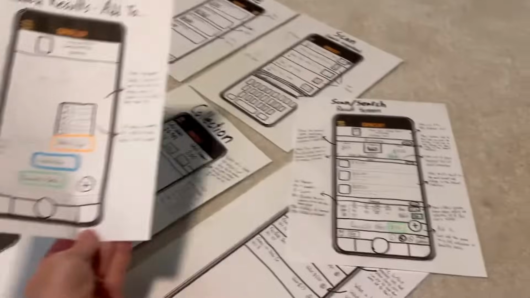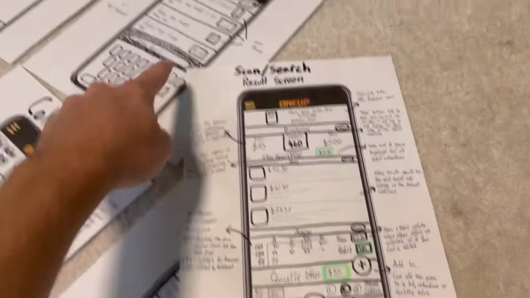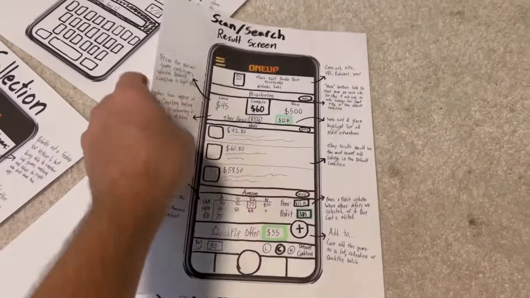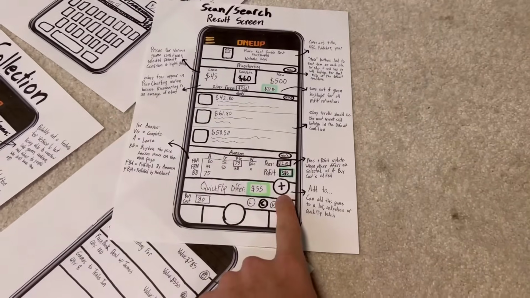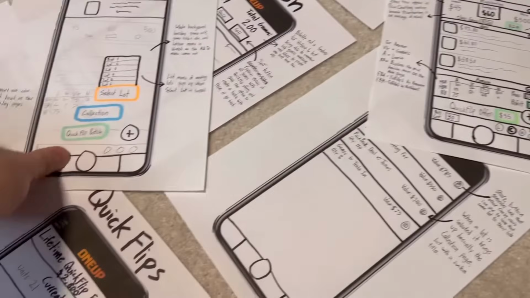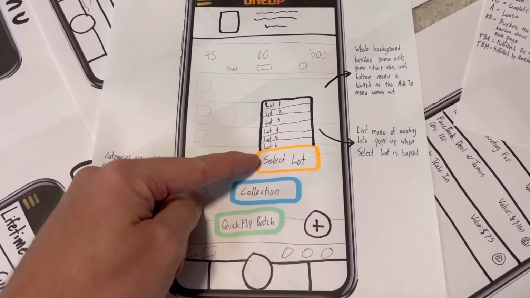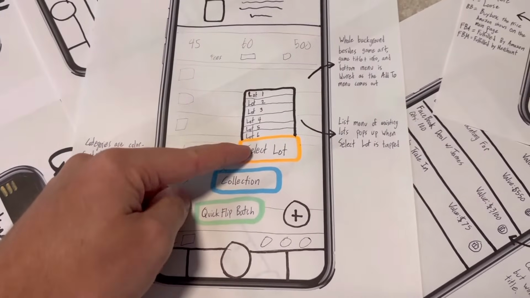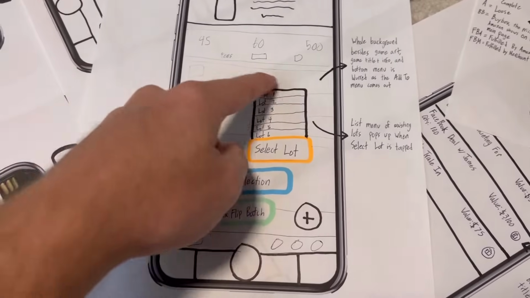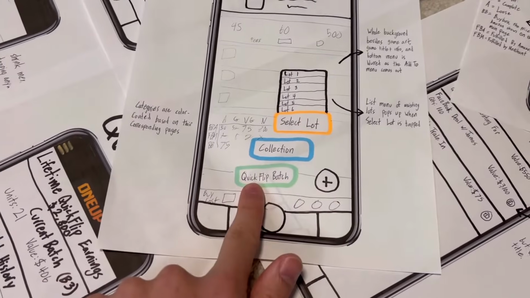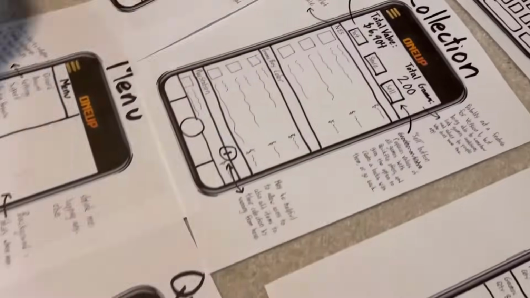And then this is kind of scattered here. This is when you search a game here, you select a game, it comes up here with all of the prices, and then you can click add to right down here, and you can either add it to a collection, you can add it to one of your custom lots. So maybe this is games on your wish list, or games in your basement, or your neighbor's games, or games in a lot you saw on Facebook Marketplace. Or you can add it to a quick flips batch.